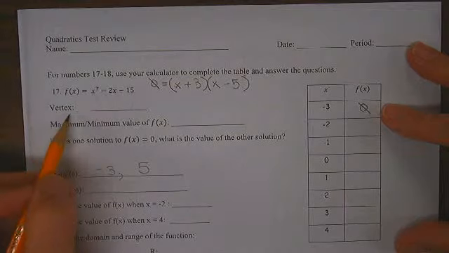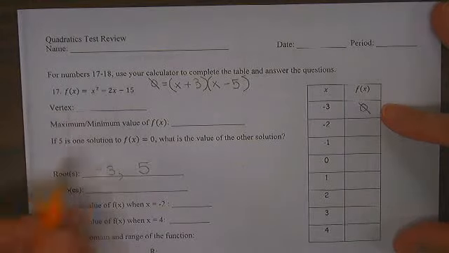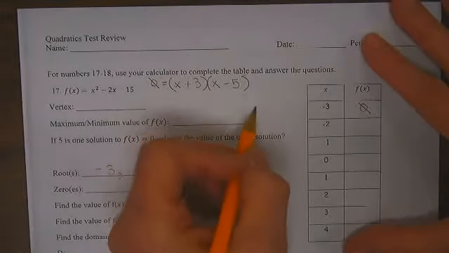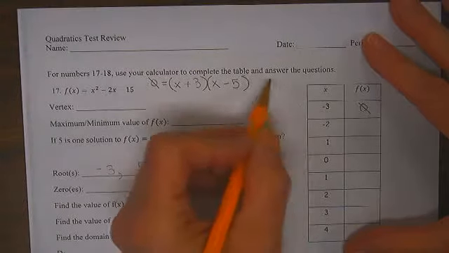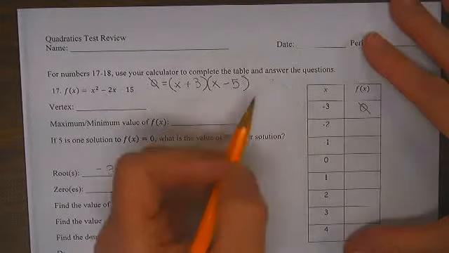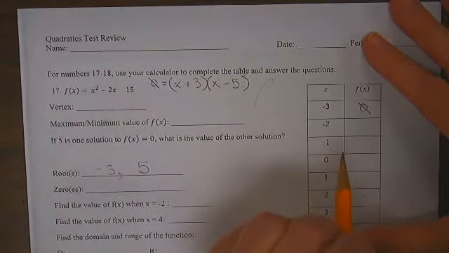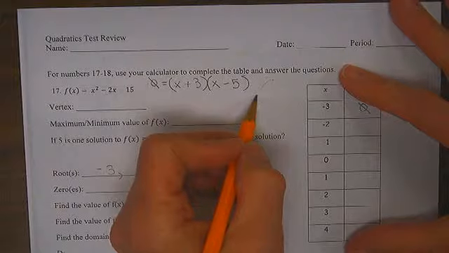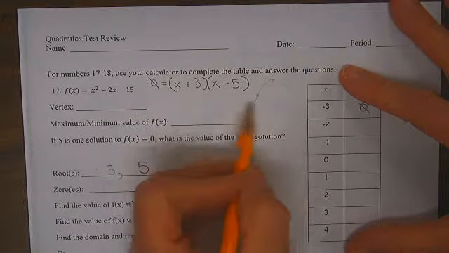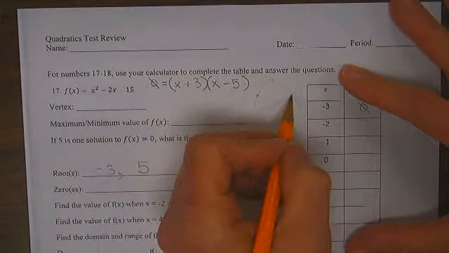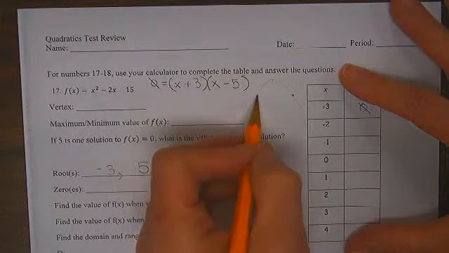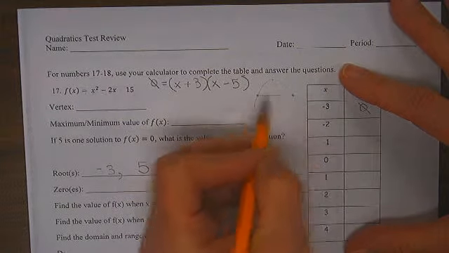What is our vertex? Well, we remember from the graph that our vertex is going to be a maximum or a minimum, and it has to be halfway between this root, the negative 3, and this, the positive 5. How far is this?